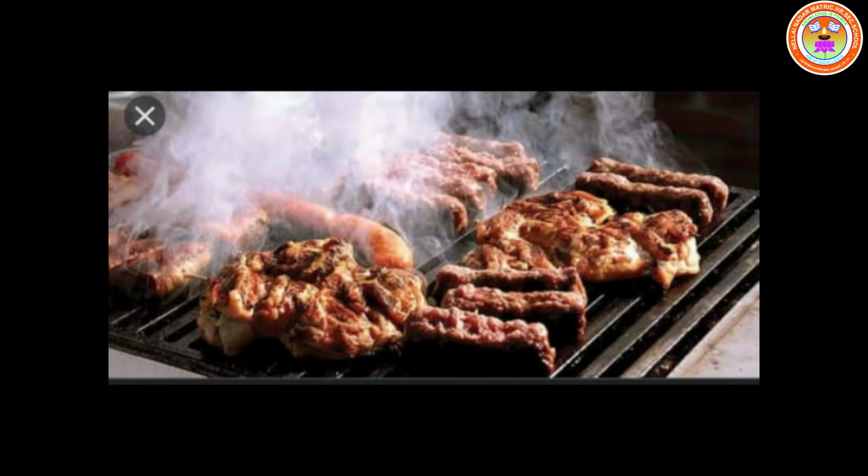Smoking is a method of cooking meat and other food over a fire. Wood chips are added to the fire to give a smoky flavor to the food. The drying action of the smoke tends to preserve the food.